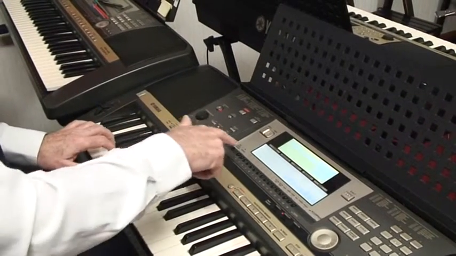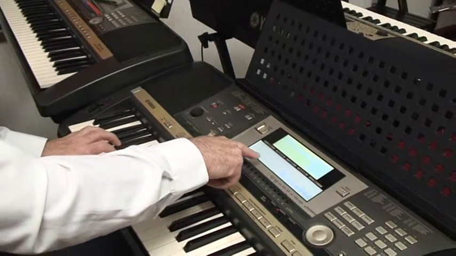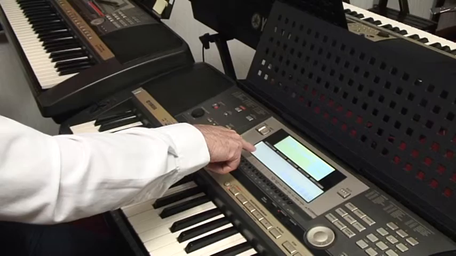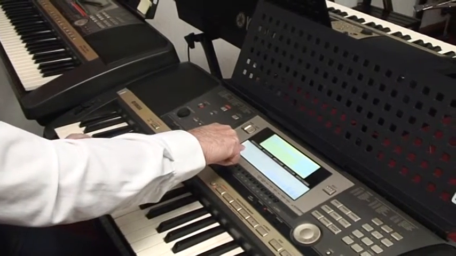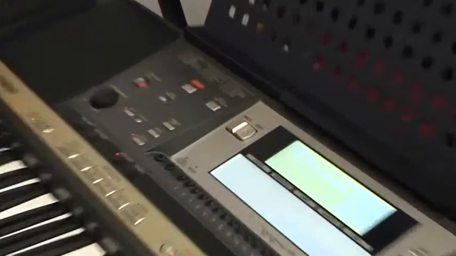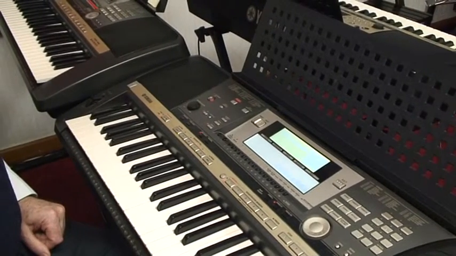Now what's good about this keyboard as well, if you notice, if I play that chord again, the chord that I'm playing comes up on the screen. So it's telling me I'm playing a C7 chord, there's a C major 7 chord, etc. So the keyboard works out what you're trying to do.